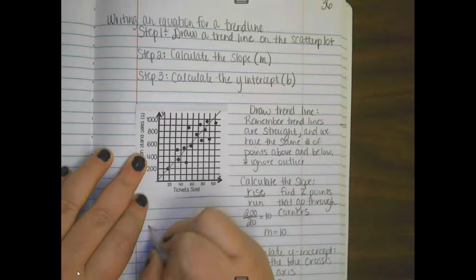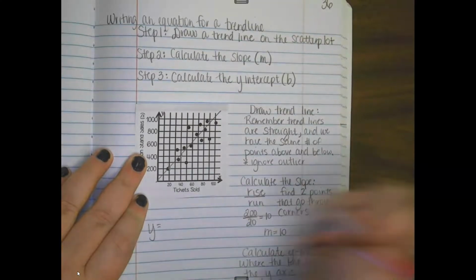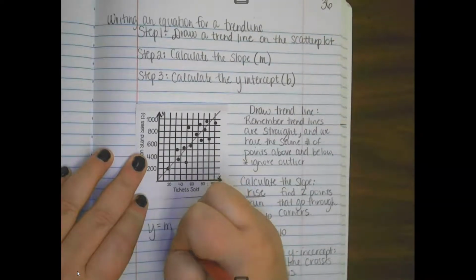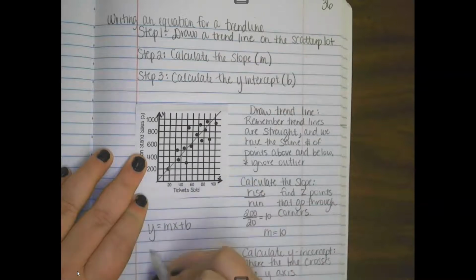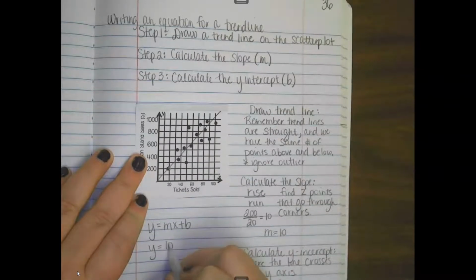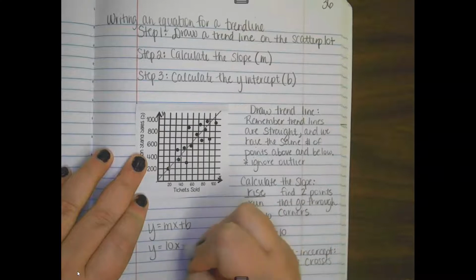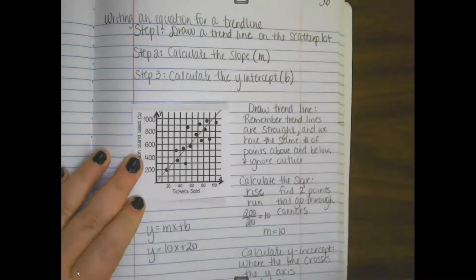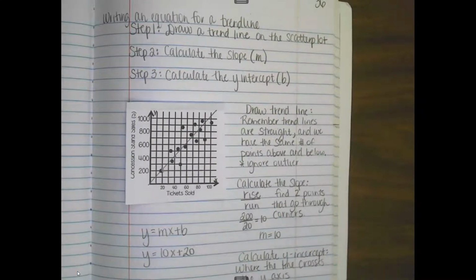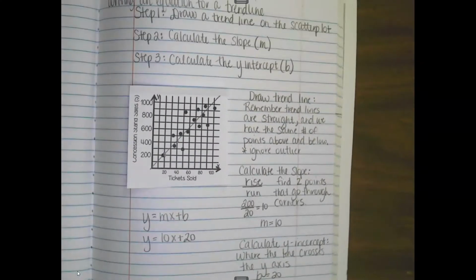So my equation I came up with for this line, we have y equals mx plus b, and I'll plug in my m, which is 10, and my b is 20. All right. Give you a couple seconds to get that down, then we're going to move to the left side of page 36.